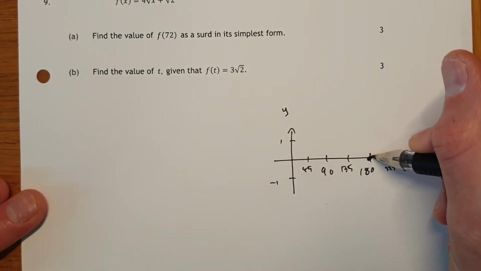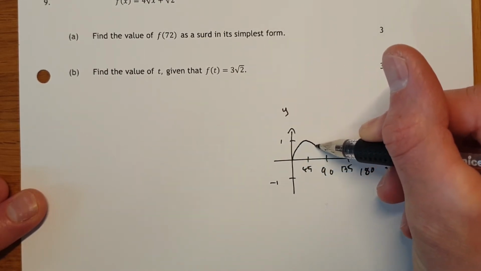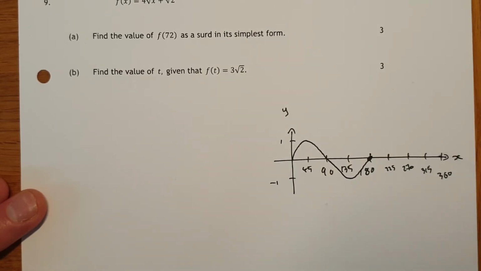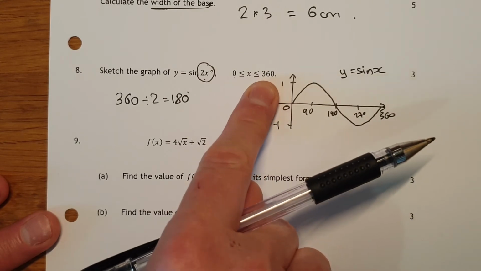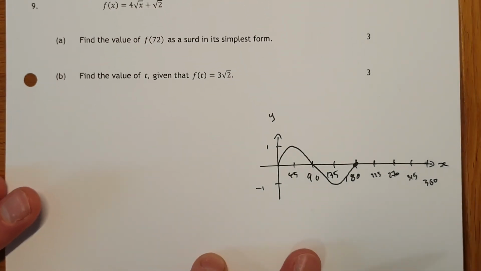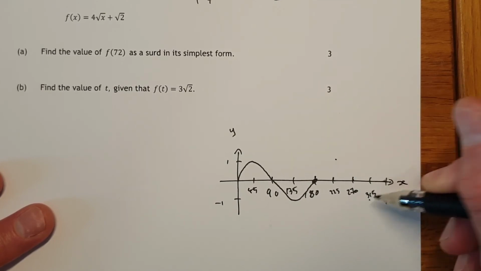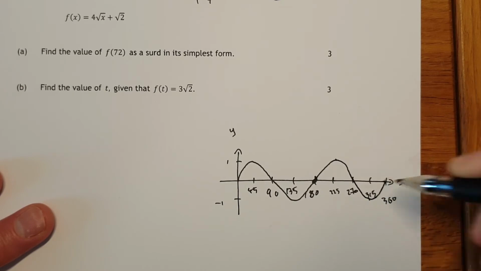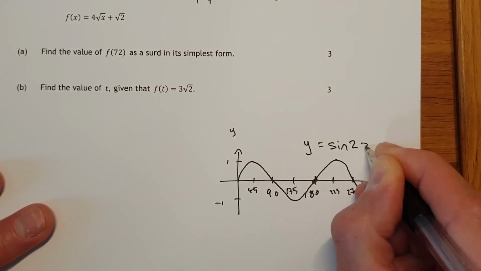So we know the graph is going to start repeating when it hits 180. So we can have a maximum at 45, cross at 90, minimum at 135, and cross at 180. Now, if you only draw that, you haven't done the question properly, because as it says, it is between 0 and 360. So we've got to continue this on a bit further. So you can have another maximum crossing there and a minimum there. So up and then back down. And that is the graph of y equals sine 2x between 0 and 360.